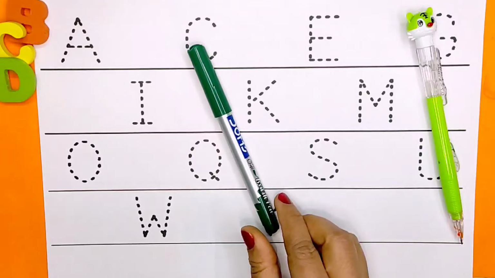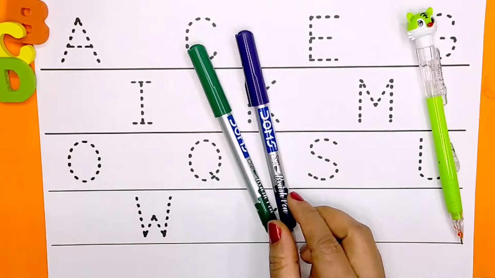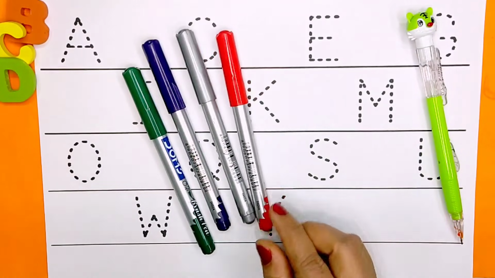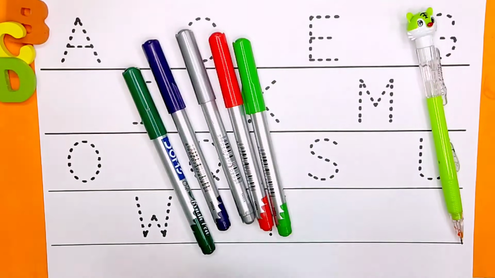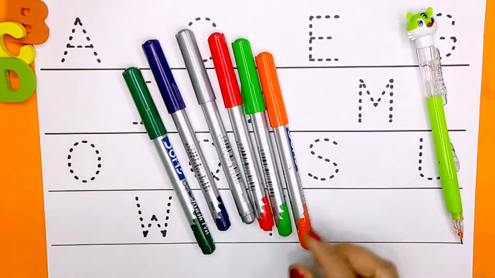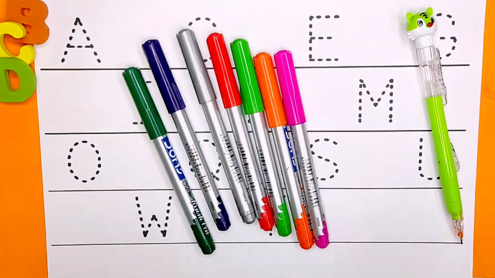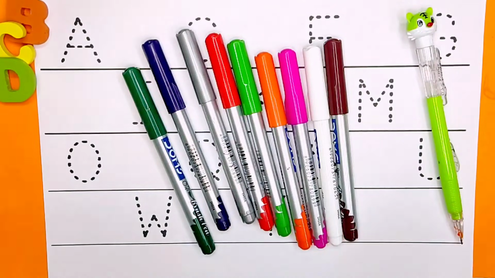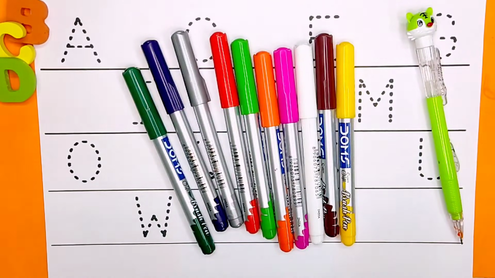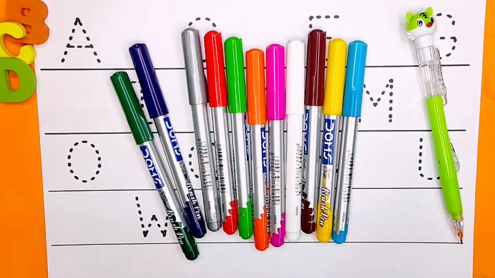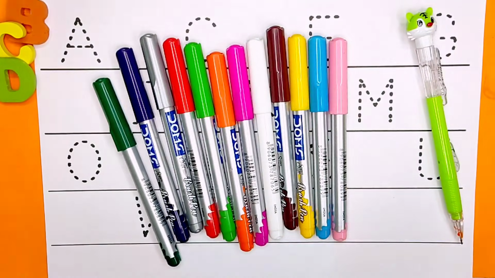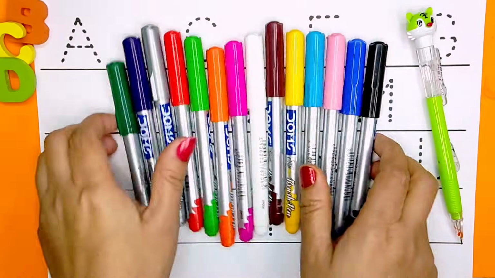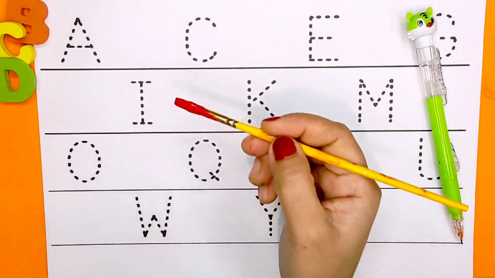Dark green color, purple color, gray color, red color, light green color, orange color, pink color, white color, brown color, yellow color, sky blue color, peach pink color, blue color, black color, red color.